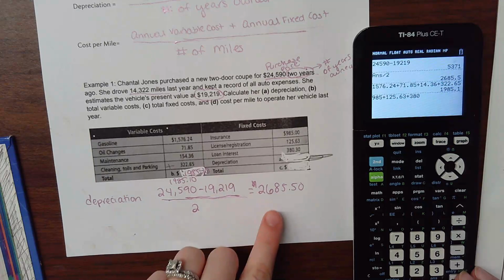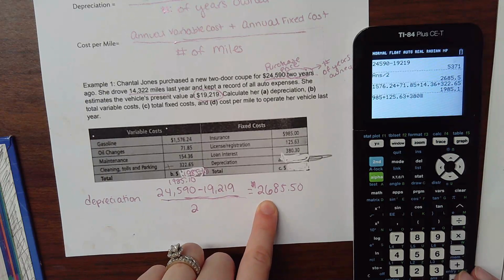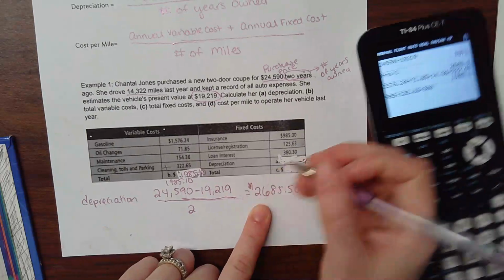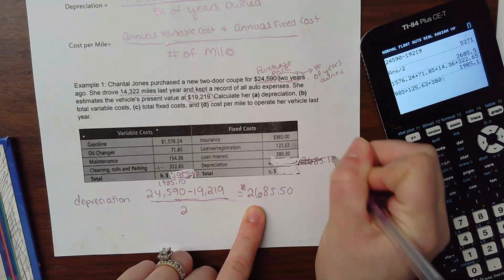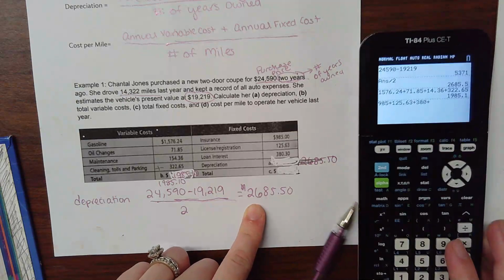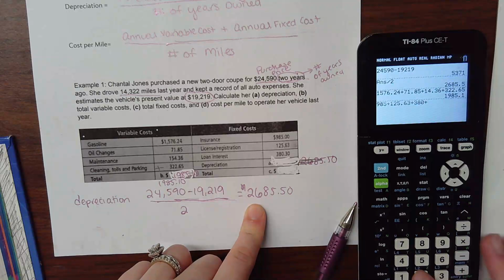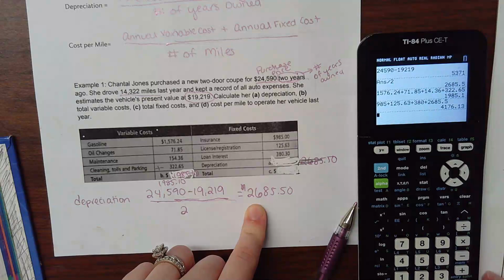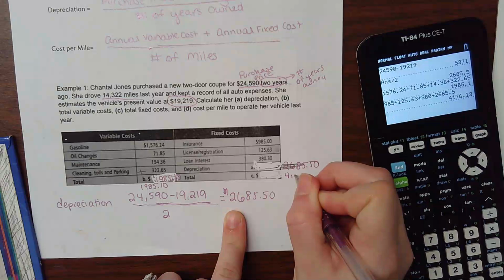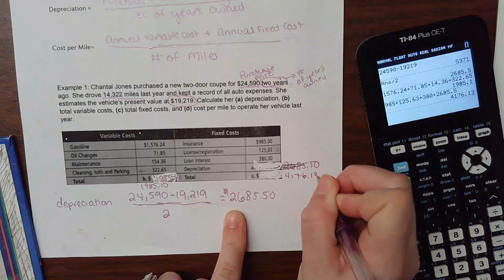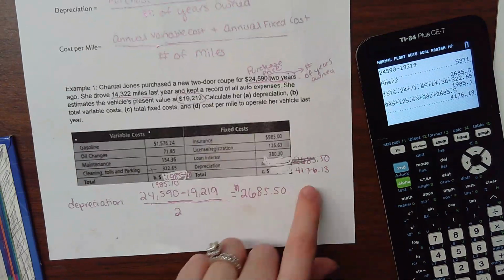So make sure you add the 2,000. Right, you got to include the depreciation, the 2,685.50. Okay, so all of that, my total fixed cost is that much.